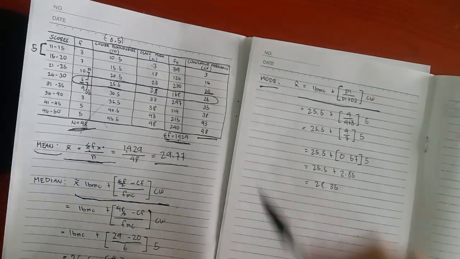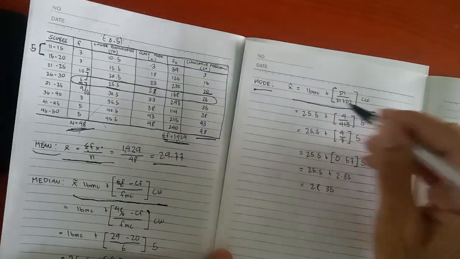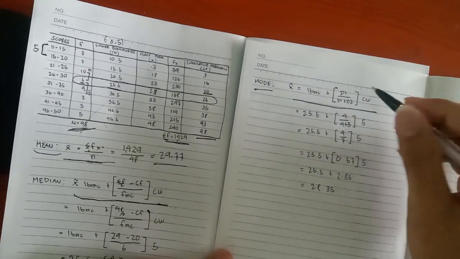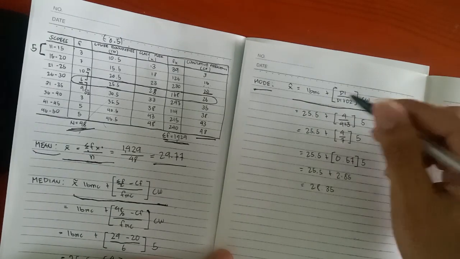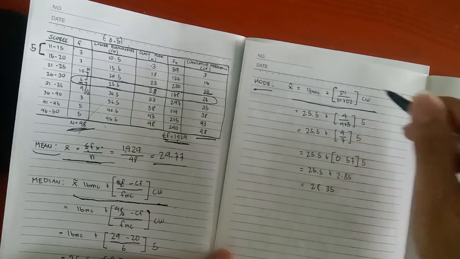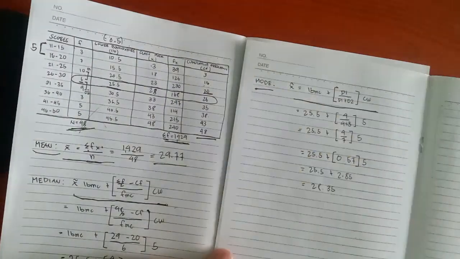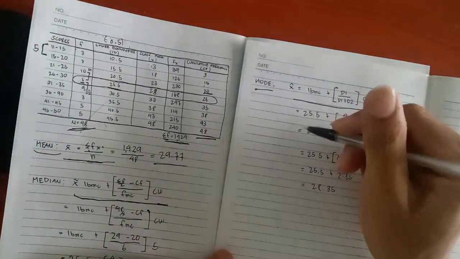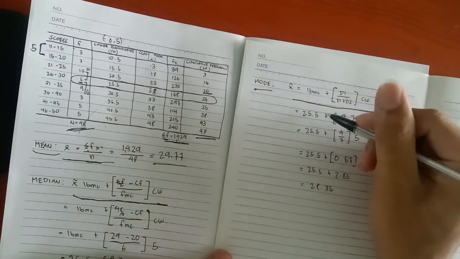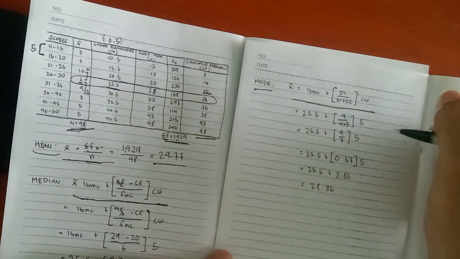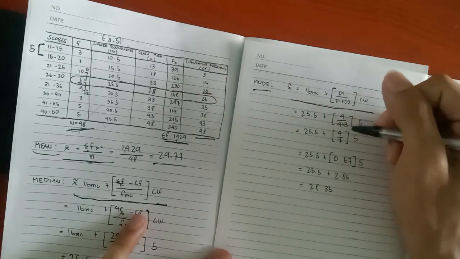And now, let's solve for the mode as the last part of this. This is the formula of the mode: LBMC plus the bracket D1 over D1 plus D2, close bracket, times CW. As we already identified the LBMC, we copy it here: 25.5 plus bracket. D1 is identified as 4.